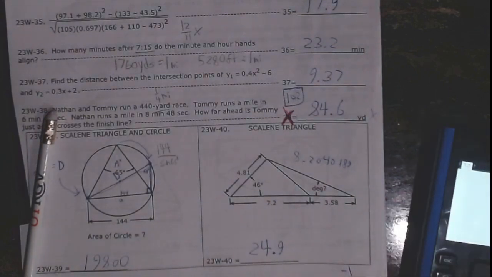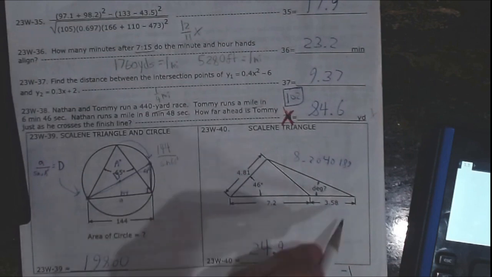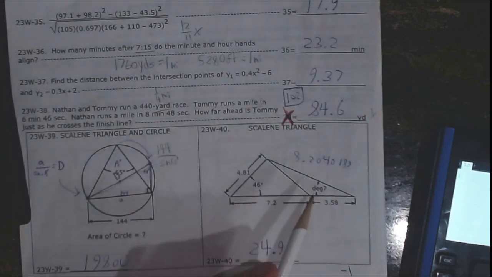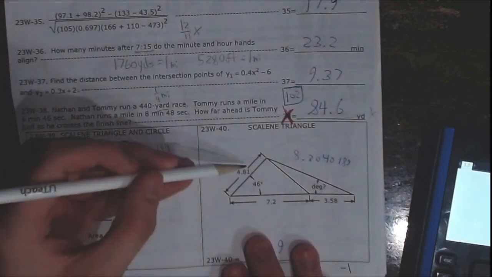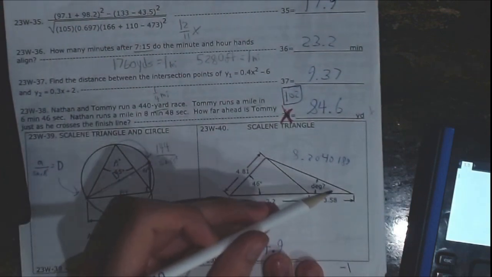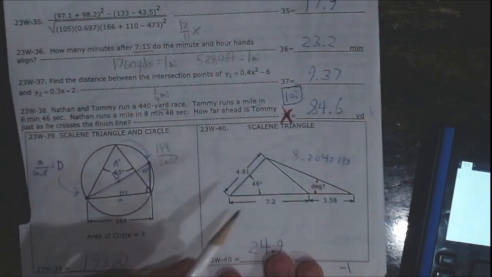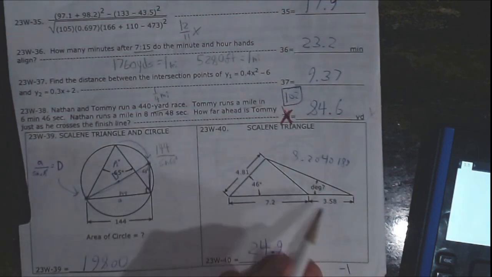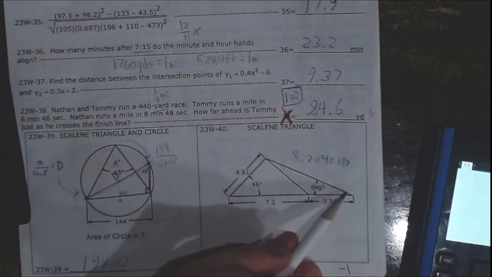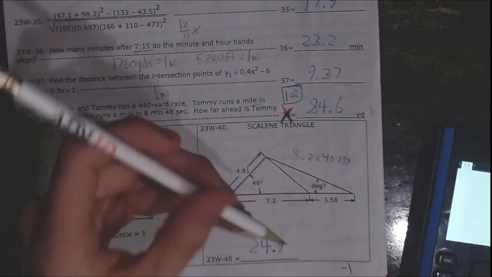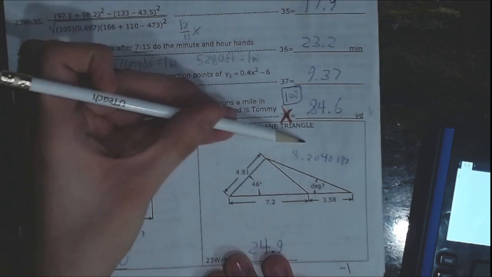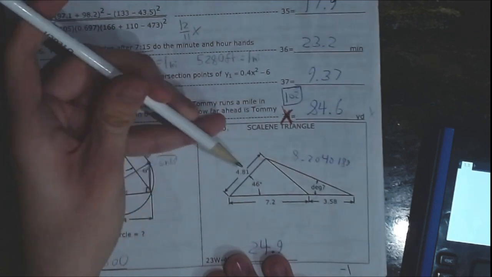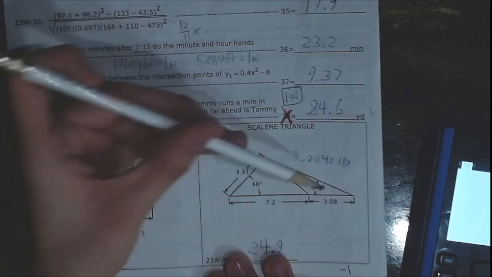Okay, number 40. So we have a scaling triangle, we have a few side lengths and an angle here, and I want to solve for this angle in degrees. One thing I can do is solve for this side of the triangle. Now I'd have all three sides of the triangle: this full side, where I would just add these two lengths, and this whole side. And now that I have all three sides, I can use the law of sines by stating that the sine of this angle over this side is equal to the sine of this angle over this side. So I'd have one unknown, which I could solve for, which would be this angle.